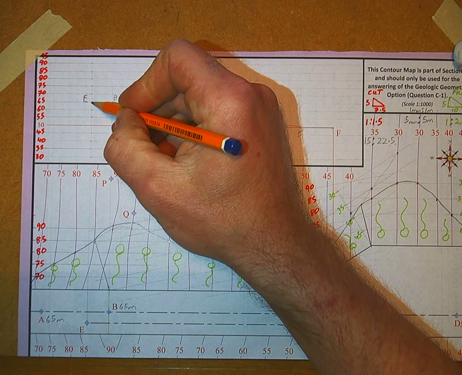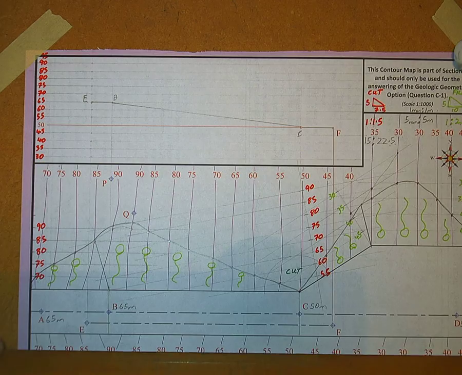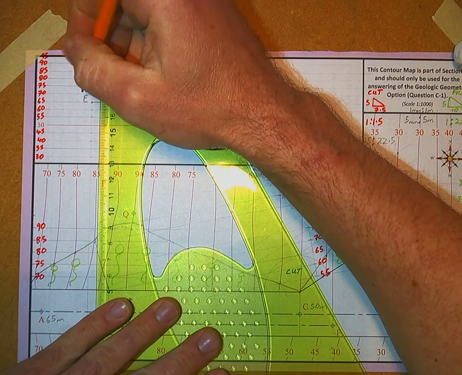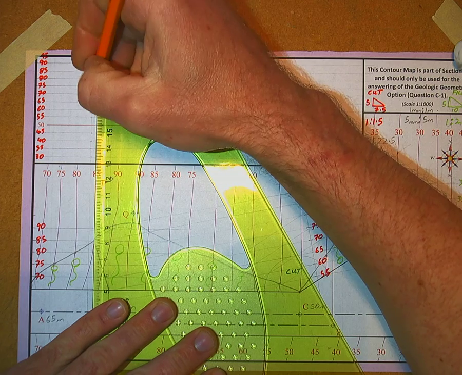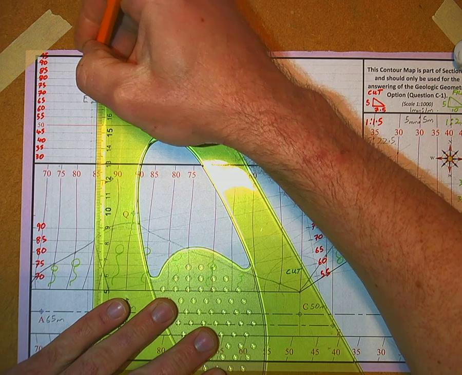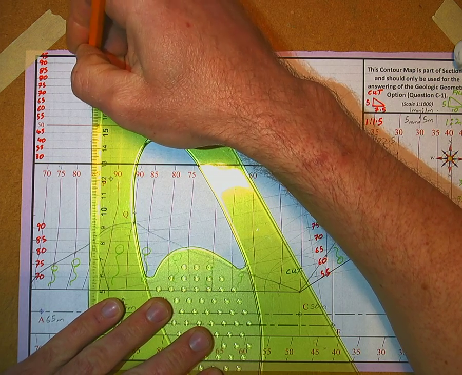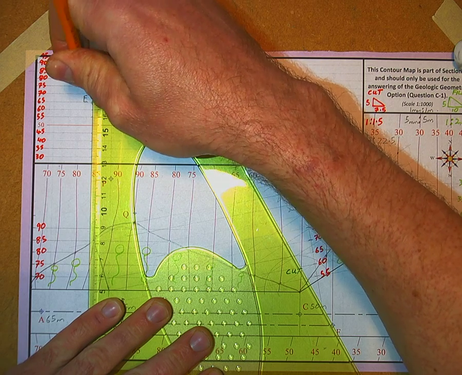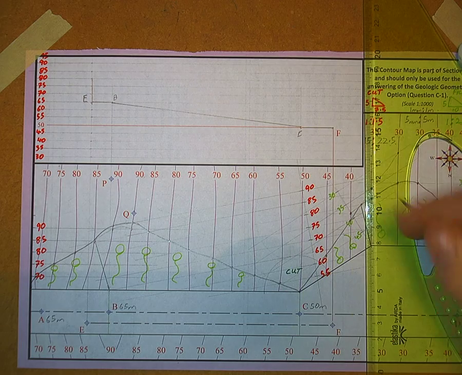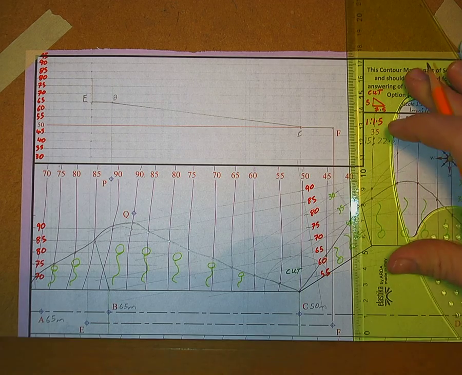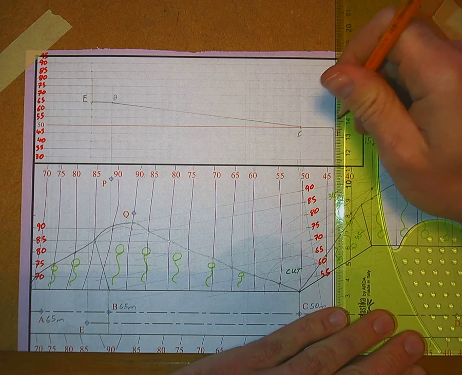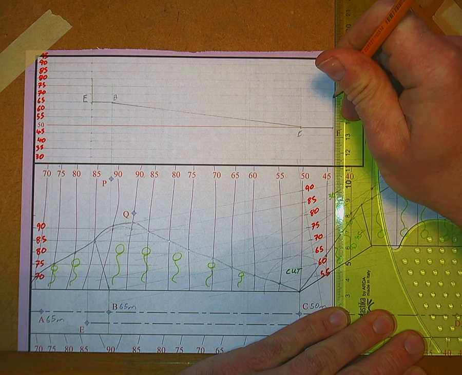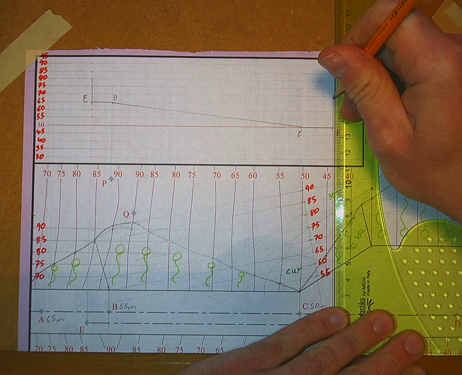at E here we're told that the ski pole is 15 meters above E. So 5, 10, 15 meters, so it'll be up to 80 meters there. And you're told at F it's 20 meters above. So at F it's going to be going up 5, 10, 15, 20 meters above F, which is 70 meters there.